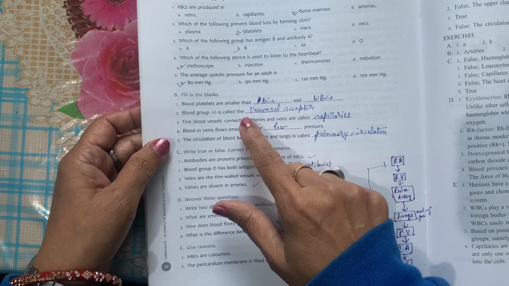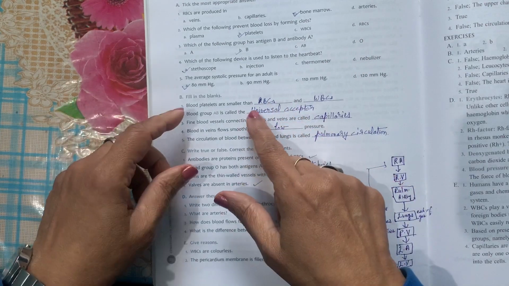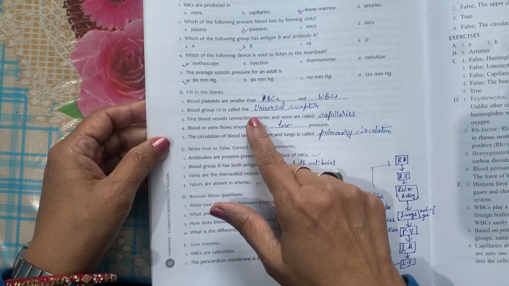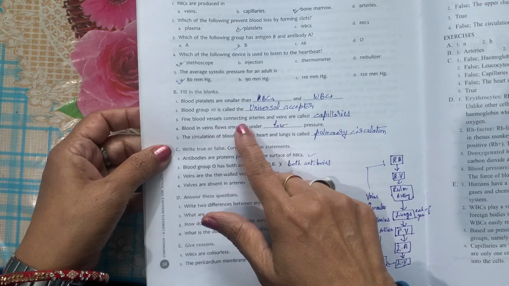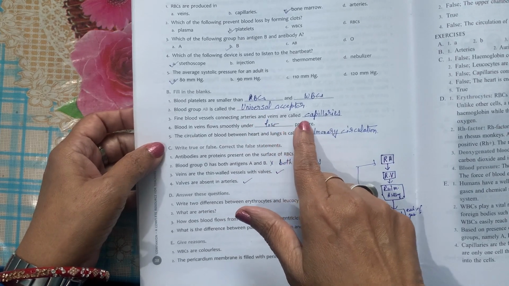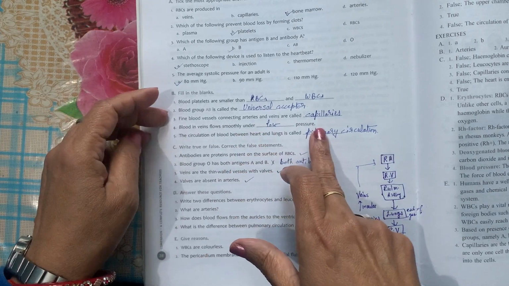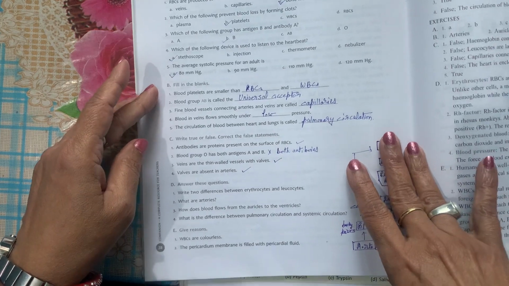Fill in the blanks. Blood platelets are smaller than RBCs and WBCs. Blood group AB is called the universal acceptor. Fine blood vessels connecting arteries and veins are called capillaries. Blood in veins flows smoothly under low pressure. The circulation of blood between heart and lungs is called pulmonary circulation.